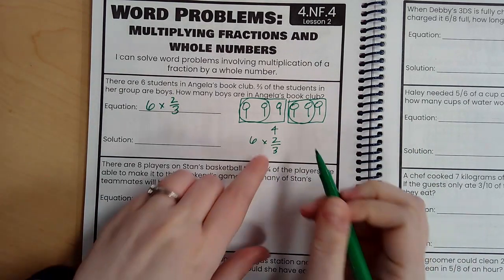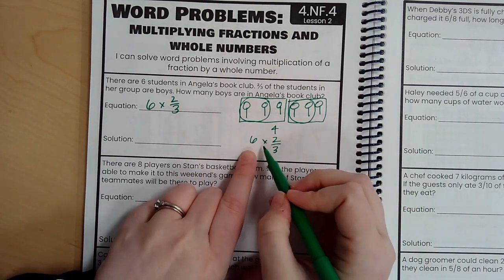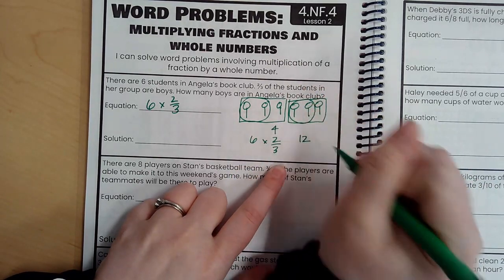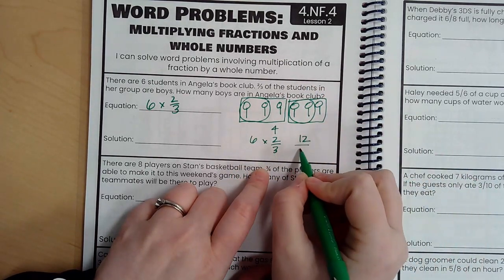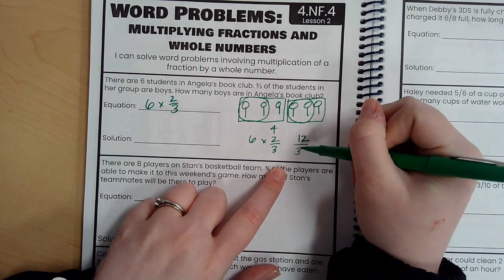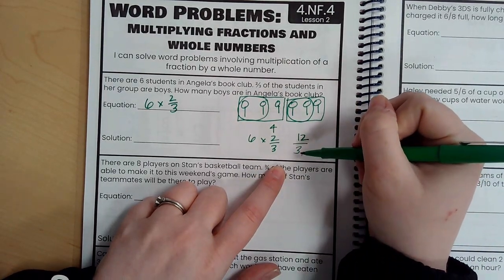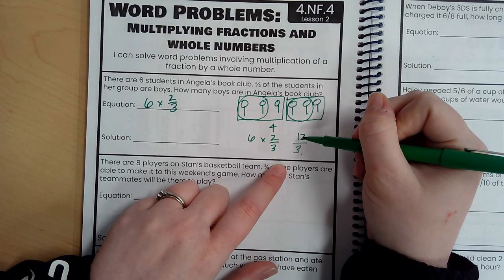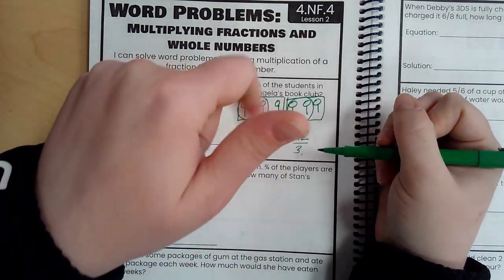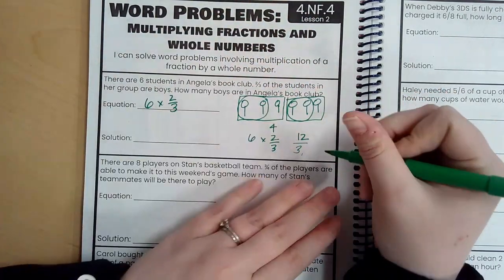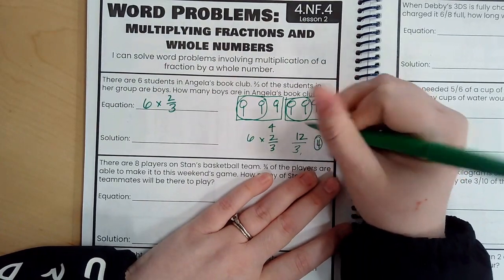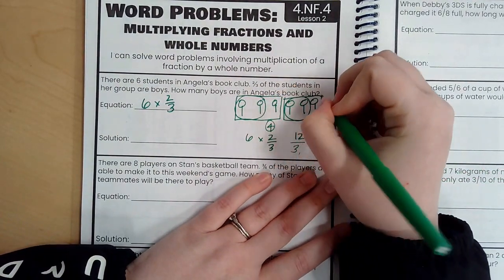So 6 times 2, remember we multiply the whole number times the numerator. 6 times 2 is 12. Our denominator stays the same, 12/3. Now we switch to a mixed number. 12 divided by 3 is 3, 6, 9, 12. It is 4. So there is our 4, just like we got by drawing our model, okay?